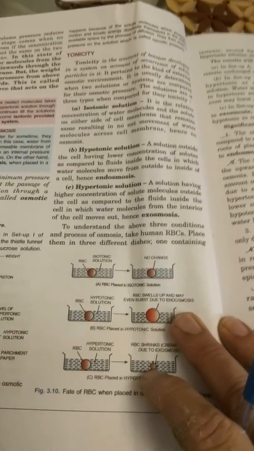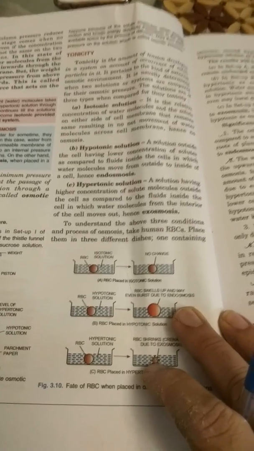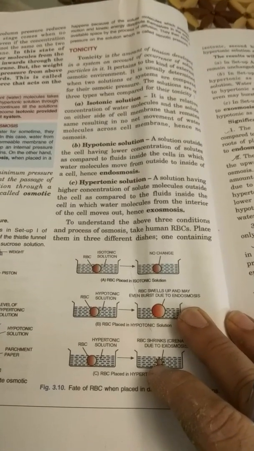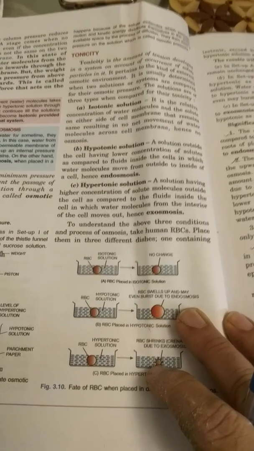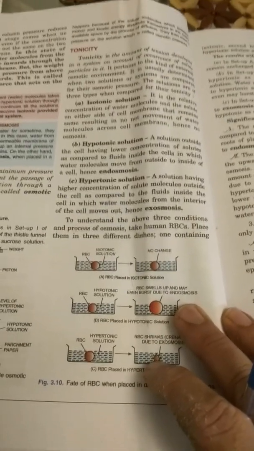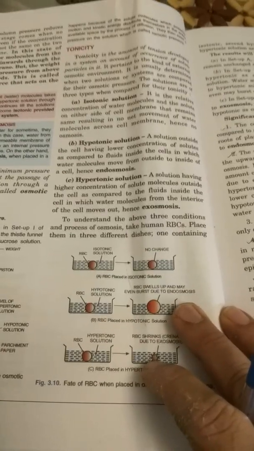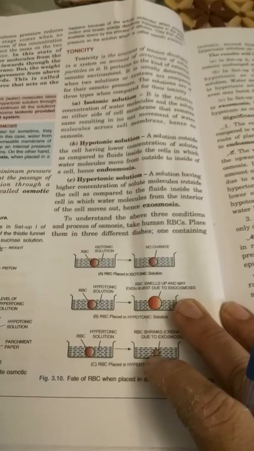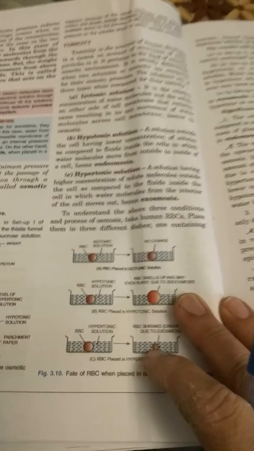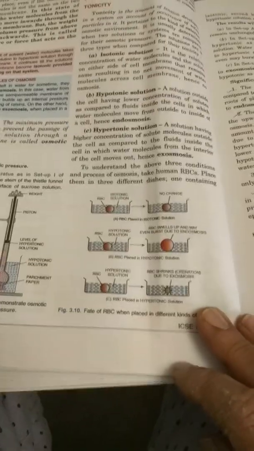The second type of solution is hypotonic solution. When a solution outside the cell has a lower concentration of solute, that is, it is a dilute solution as compared to the solution inside the cell, that is, inside the cell the solution is concentrated, in this case the water molecules move from outside to inside of the cell, hence endosmosis occurs.